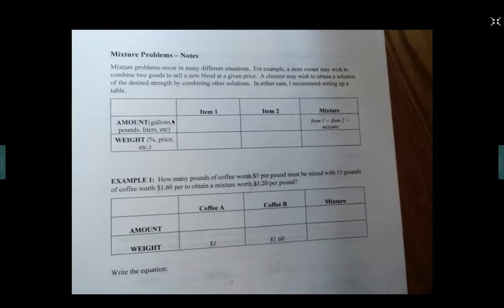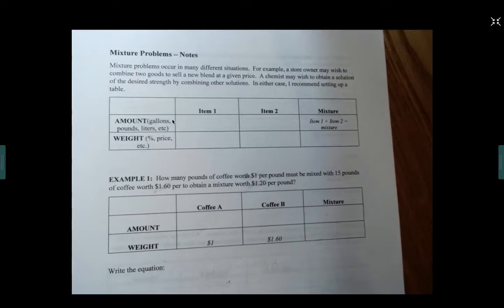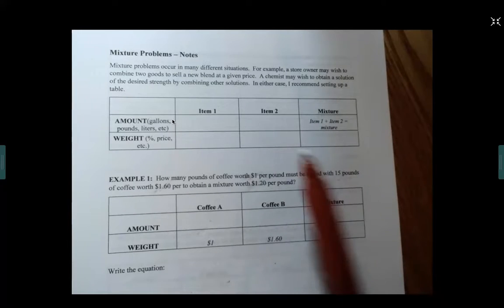Mixture problems. A mixture problem occurs in many different situations. One example is a store owner may wish to mix two products, two goods, to sell a new blend at a given price. A chemist may wish to obtain a solution of desired strength by combining other solutions. In either case, I recommend setting up a table. Here's an example of a generic table.